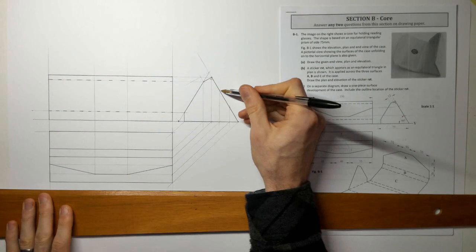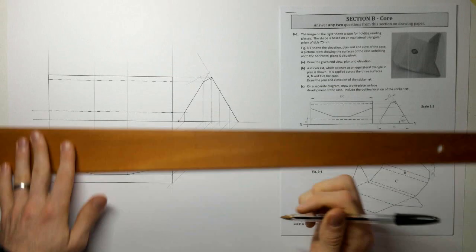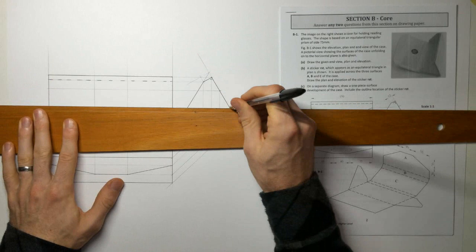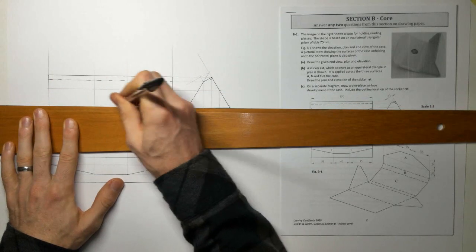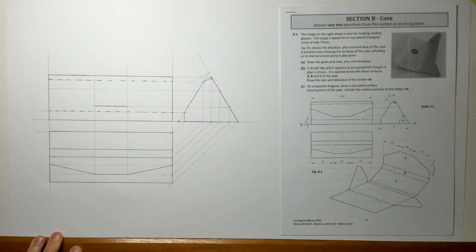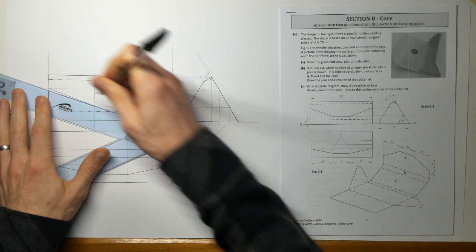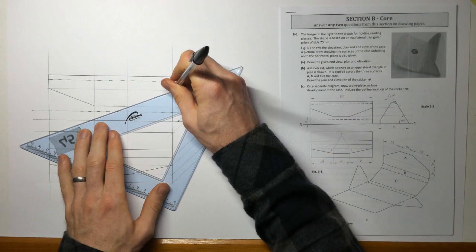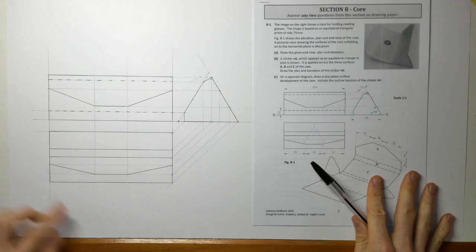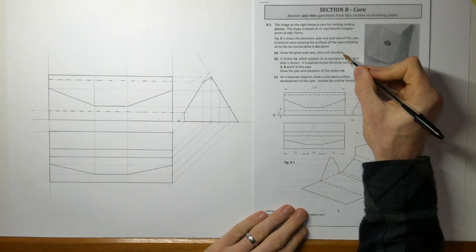Okay, we have those heights located in my elevation for that sloping surface. So across. Okay, so that's everything in my elevation, plan and end view. Alright, so I'll take that off.